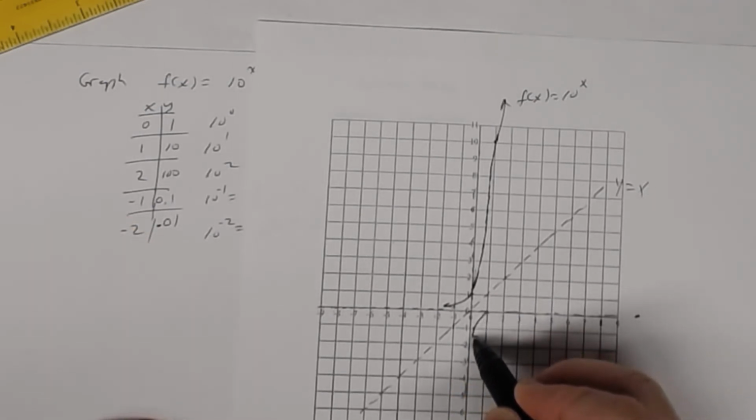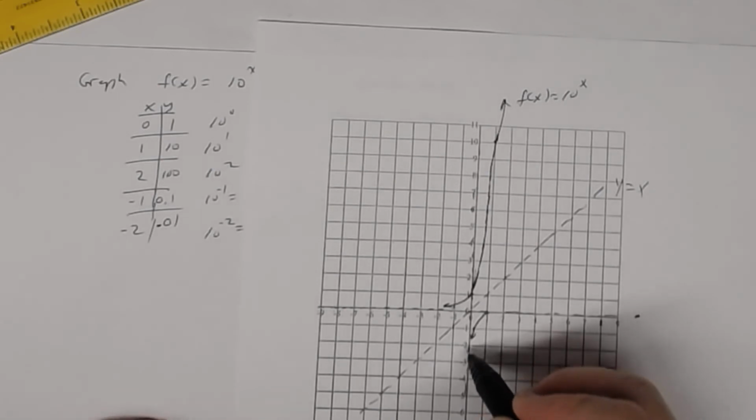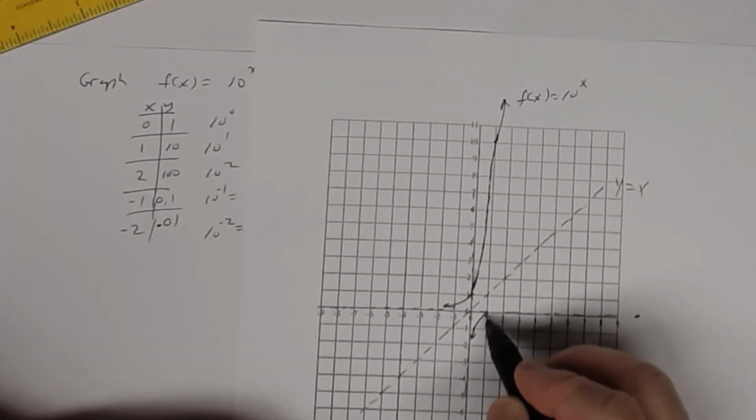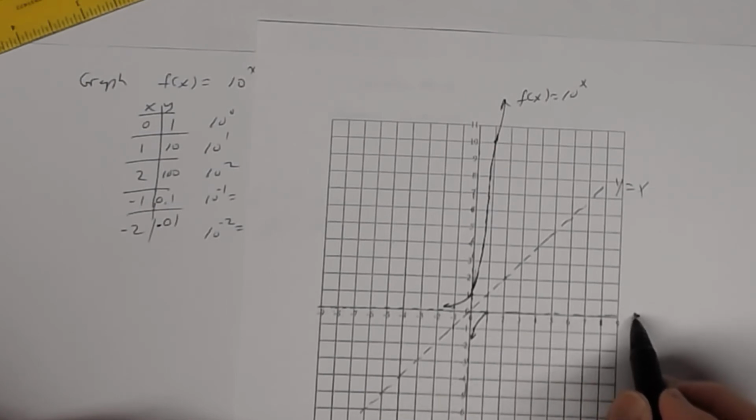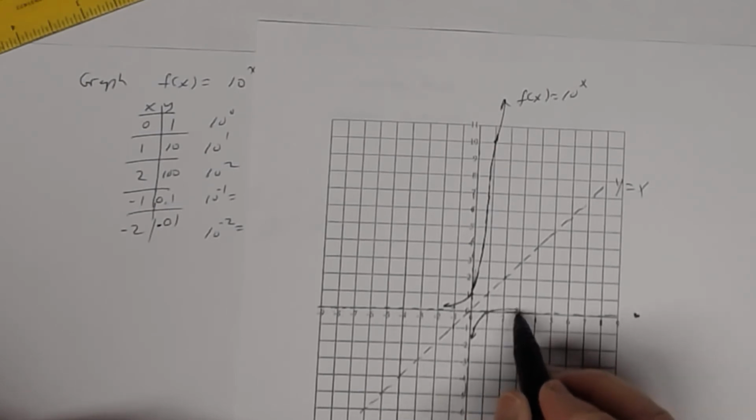So you get something that looks like this. Now remember, when you draw it, don't make it look like it touches or crosses the vertical asymptote. And you get something, oops, let's see, that's about here. So you get something that looks like this, right?